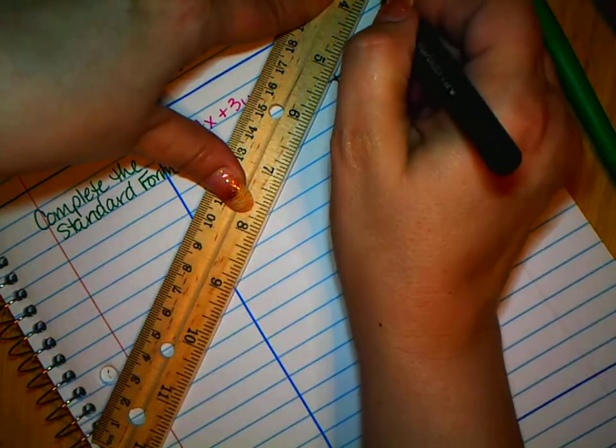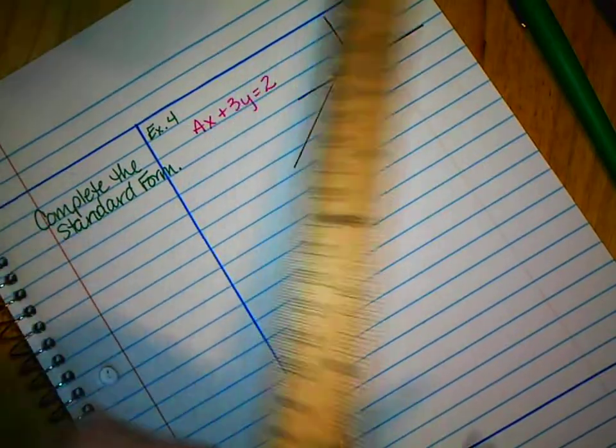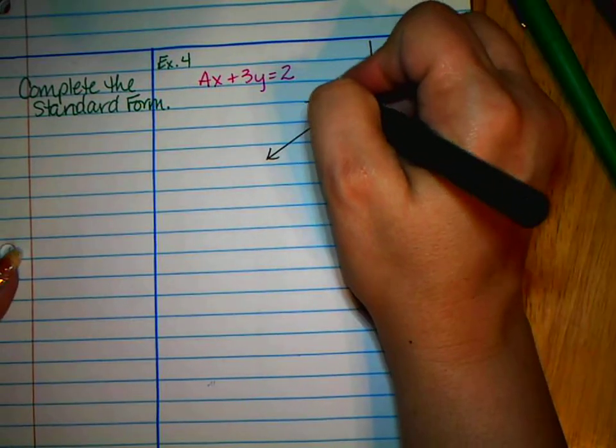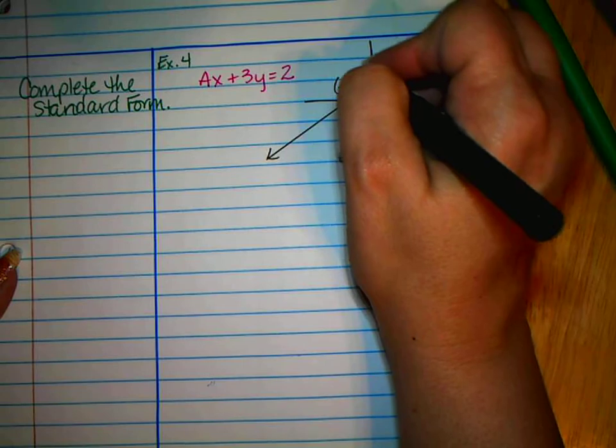Draw it as accurately as I can. Oops, I went a little far there, but that's okay. We know this is -1, 0.